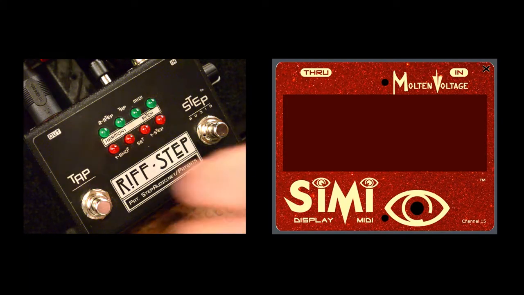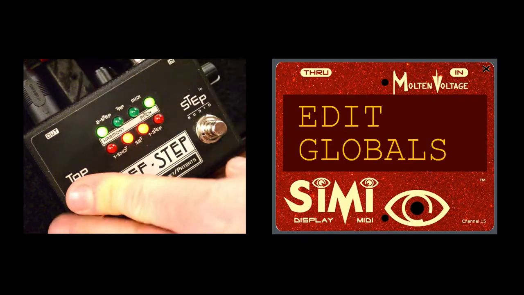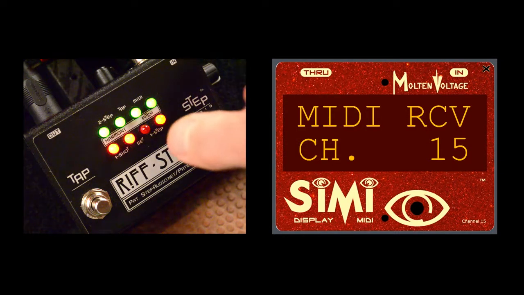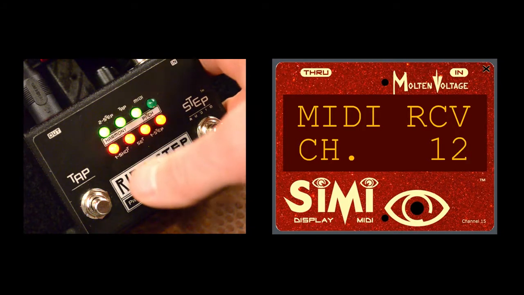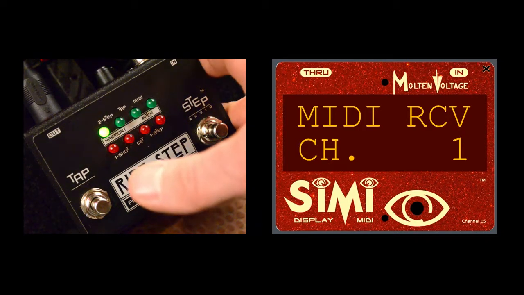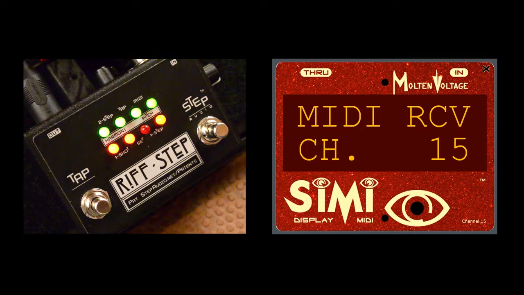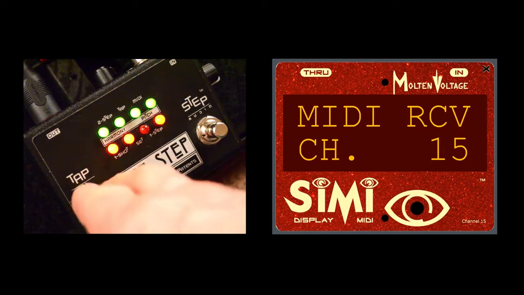To get into the globals menu, you hold down the tap button as you power on Riff-Step. When you release the tap button, you're on the first step, which is setting the MIDI receive channel. The default is 15. You can change the channel by turning the knob. We recommend leaving it on 15 unless you have a good reason to change it. Press the tap button again to advance.